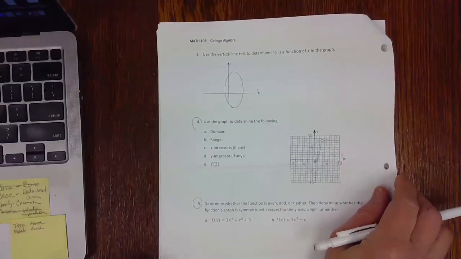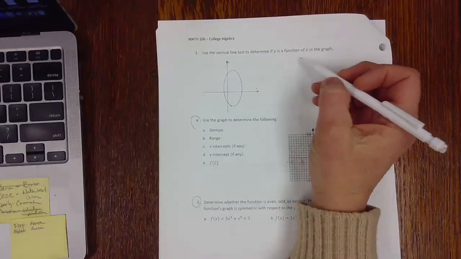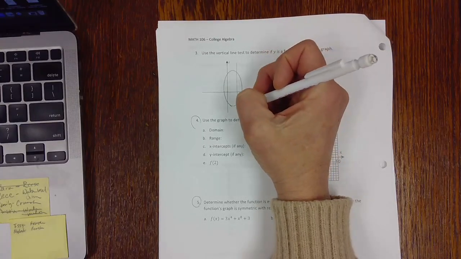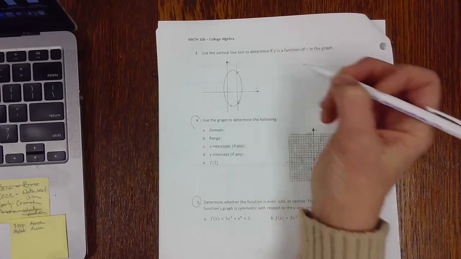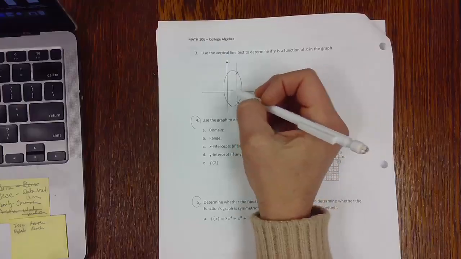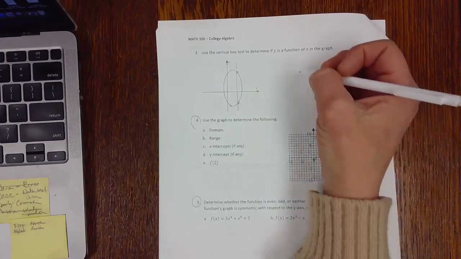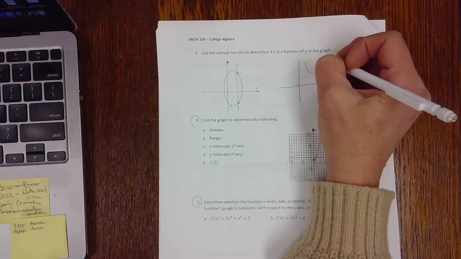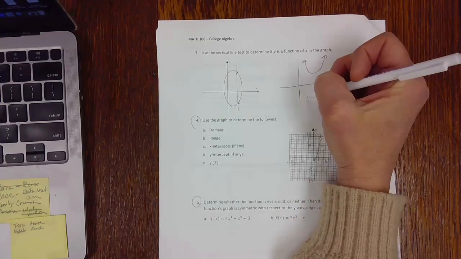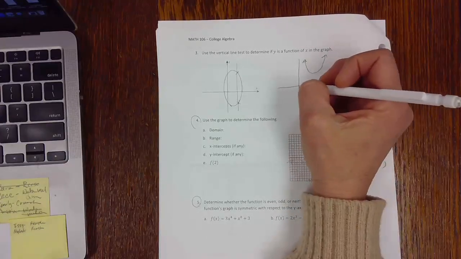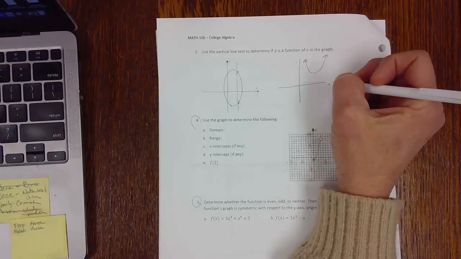But the vertical line test determines whether y is a function of x on a graph. Remember on this one, if I draw any vertical line and it hits two different places, that means it's not a function, because our function states that every member of the domain has a unique value of the range. So remember, we had a parabola. Let's put the parabola on the other side. If I draw any vertical line on the graph, it's only going to hit once, and that means every one of my x values has a unique member of my y values.